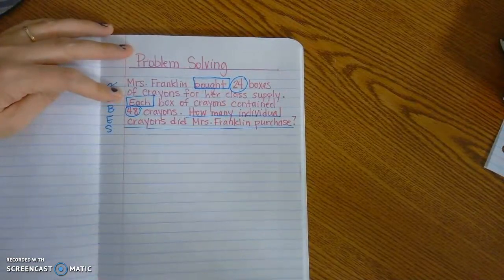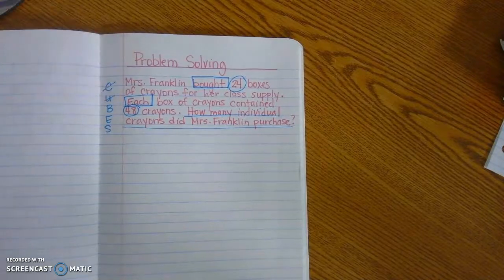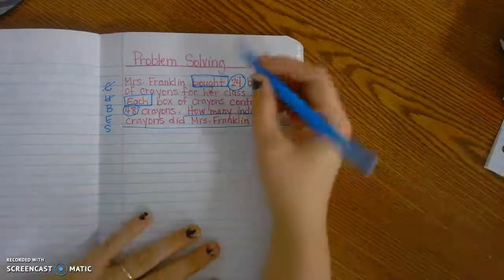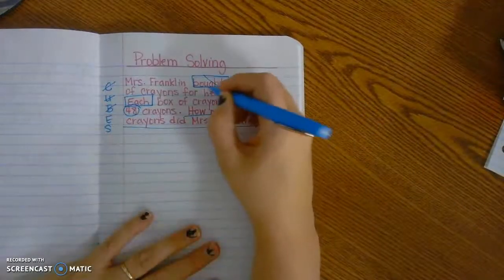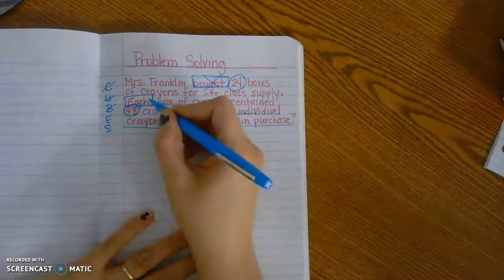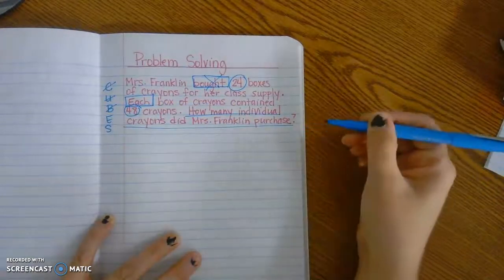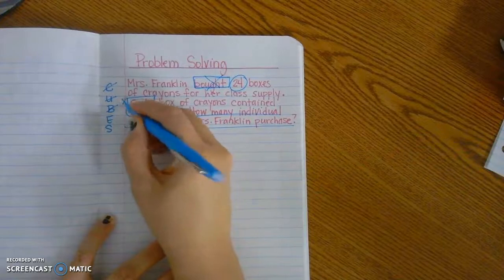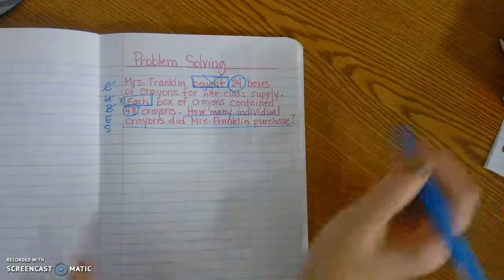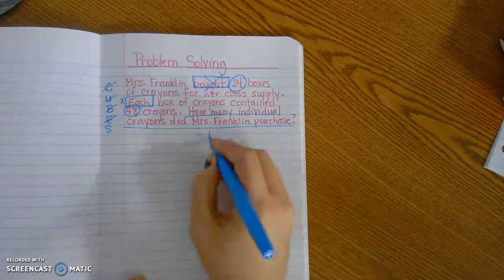How many individual crayons did Mrs. Franklin purchase? Okay, so we're looking for a total number of crayons. All right, so I'm going to mark off the word bought. I think each is more important because each can mean multiply or divide. But if I'm looking for a total number of crayons, I'm going to be multiplying to find my total. All right. So now I'm ready.